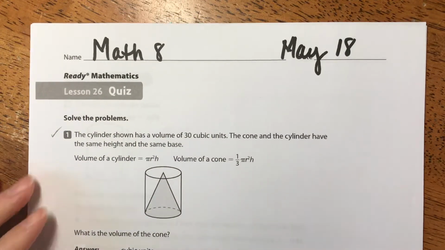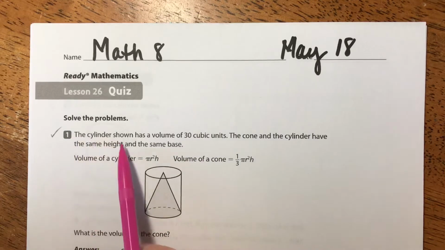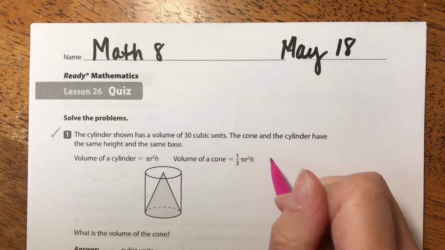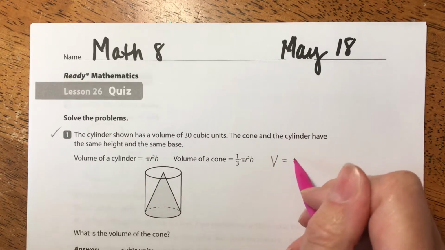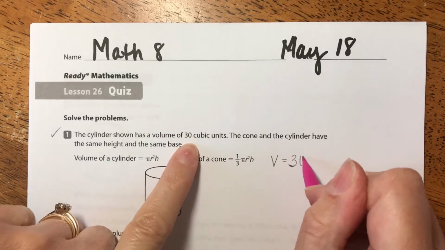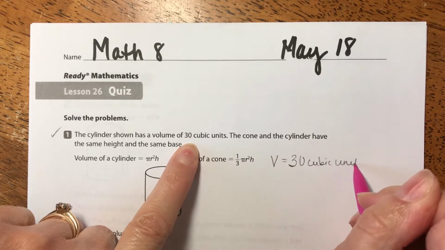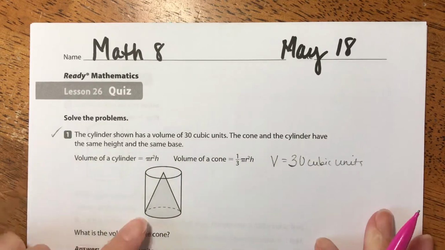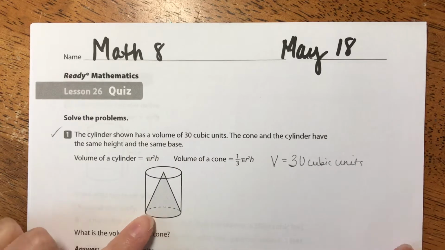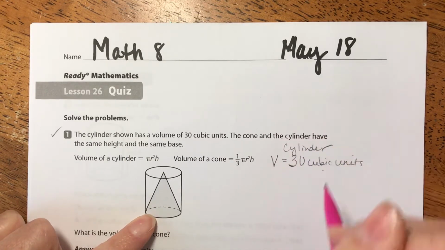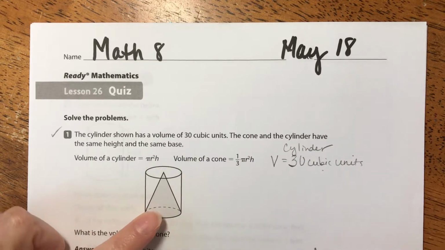All right. The cylinder shown has a volume of 30 cubic inches, or 30 cubic units. It is a cylinder, right? Now they want to know, the cone has the same height and the same base.